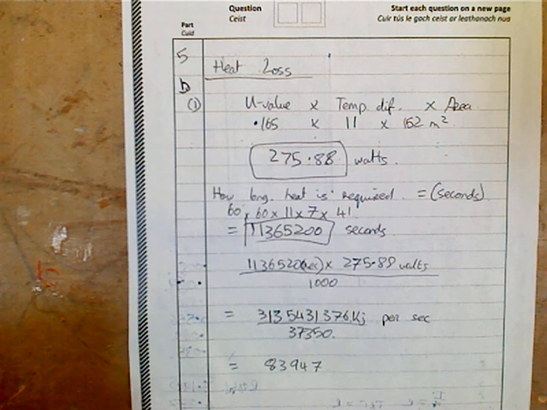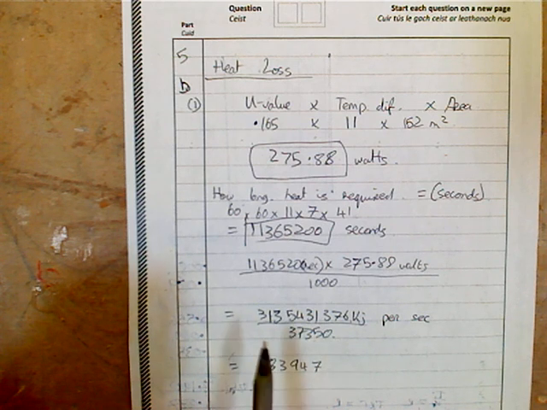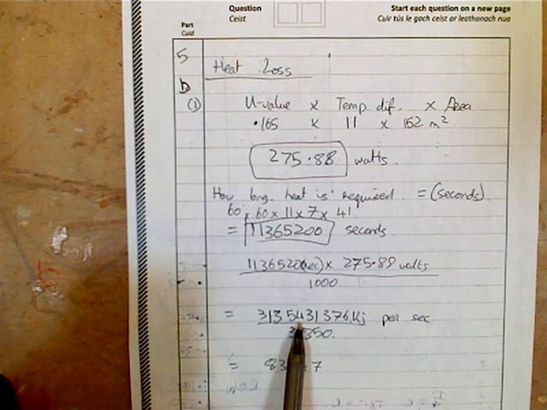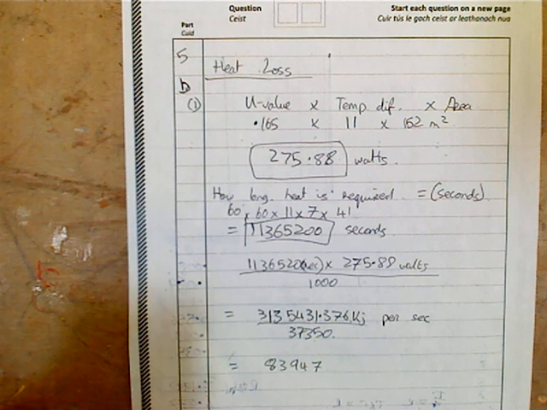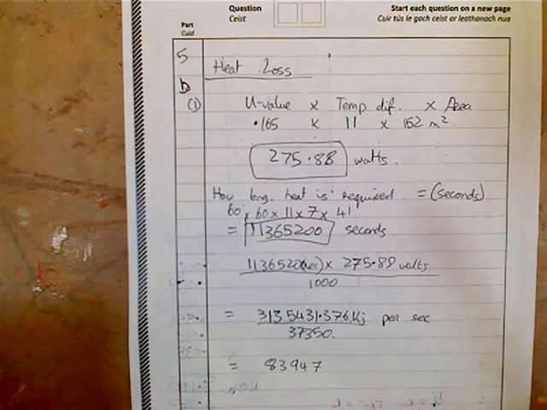Yeah, see that's different. So 0.165. For my U value, I did 1645. Okay. Multiply by 11365200 divided by 1000 equals 3135431. Ah, this is 0.376. That's why. Divided by 37350. There we go. I was wondering where I was wrong.